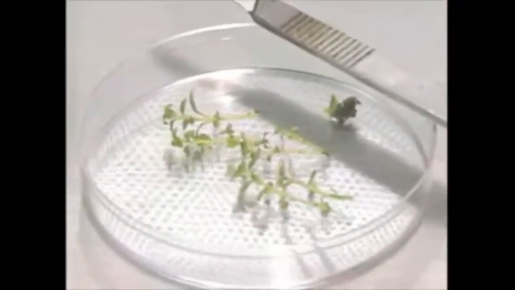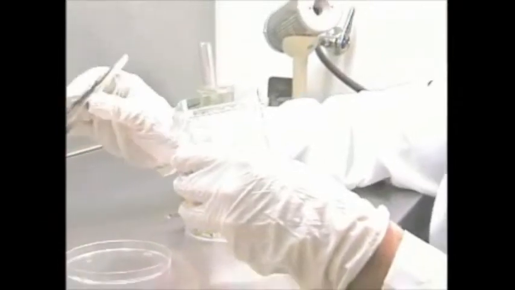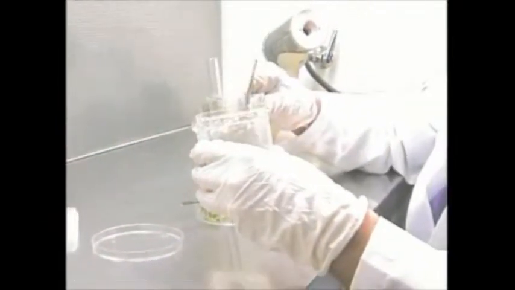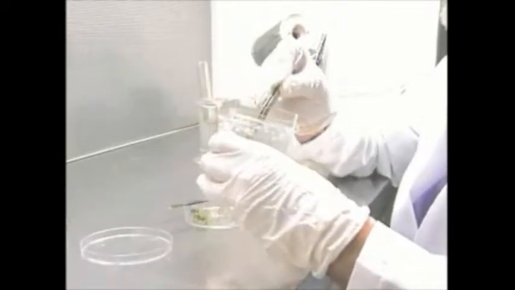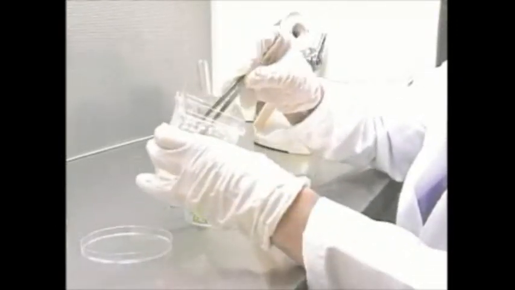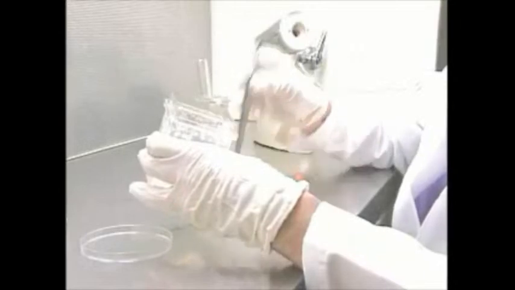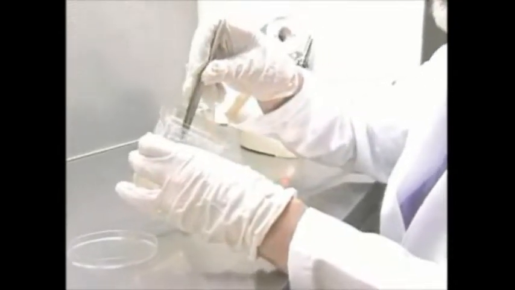There are 5, so that's a 5 or 6-fold multiplication rate. Then we can take the individual shoots and transfer them to fresh nutrient media, once again containing the sugars, mineral nutrients, and the hormone cytokinin. Take any one of the shoots and place it into the culture vessel. We can put about 9 shoots into a vessel like this.